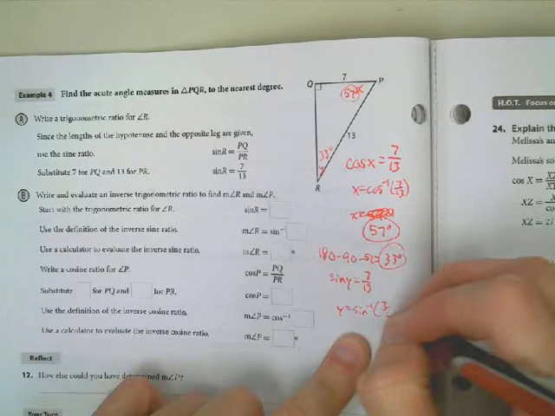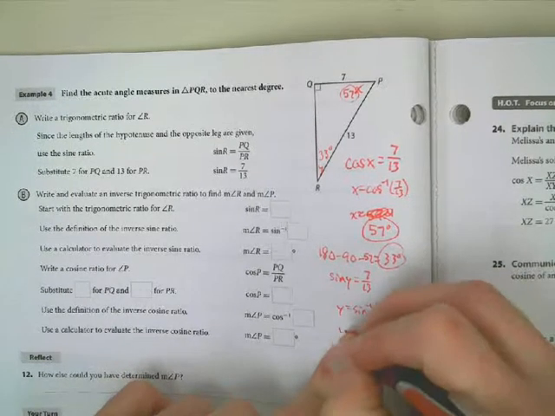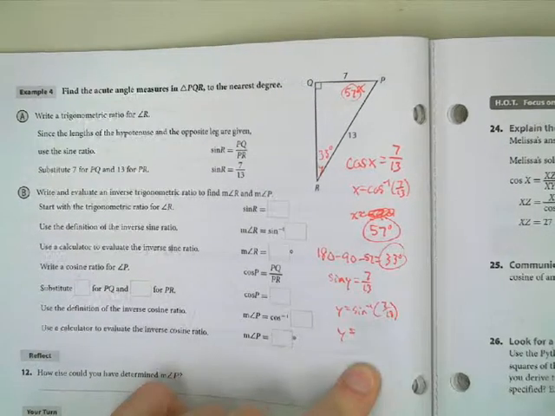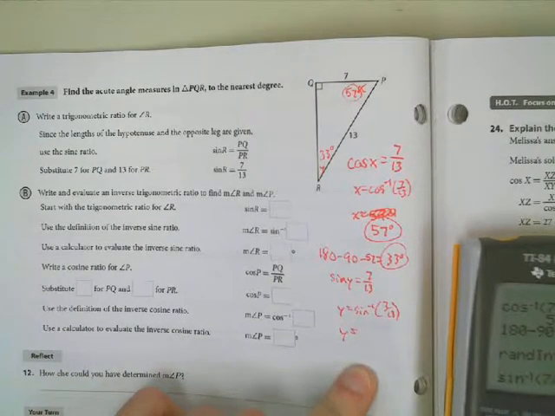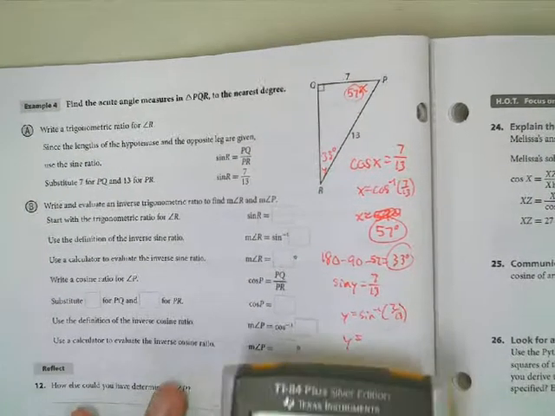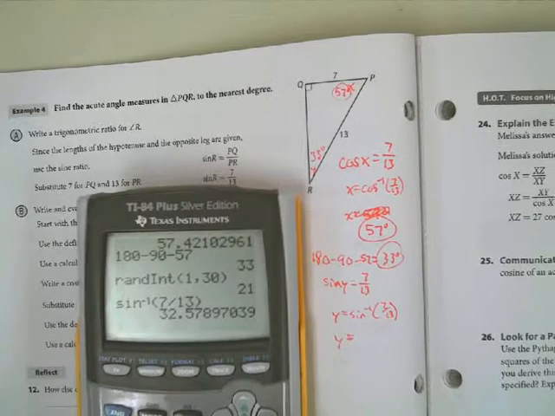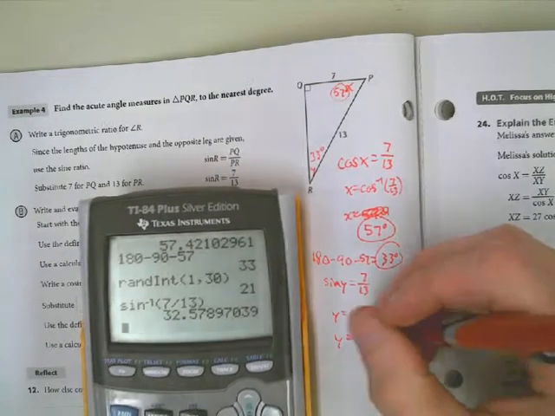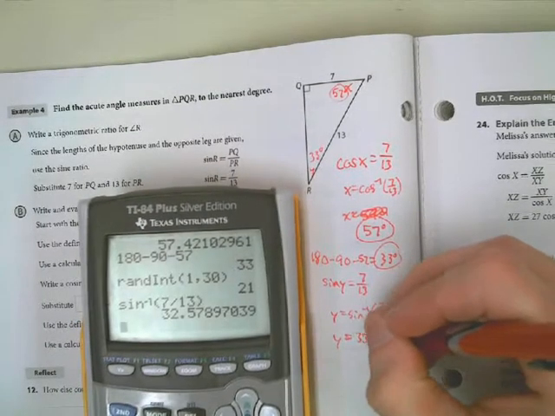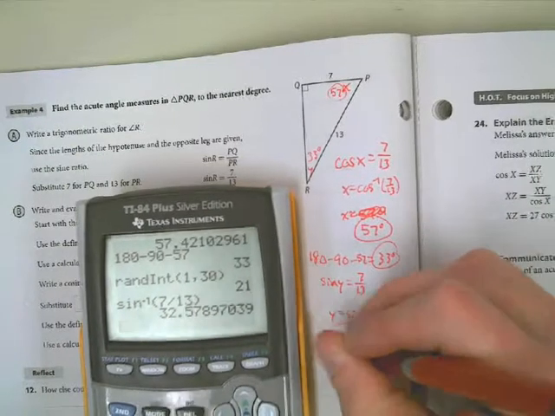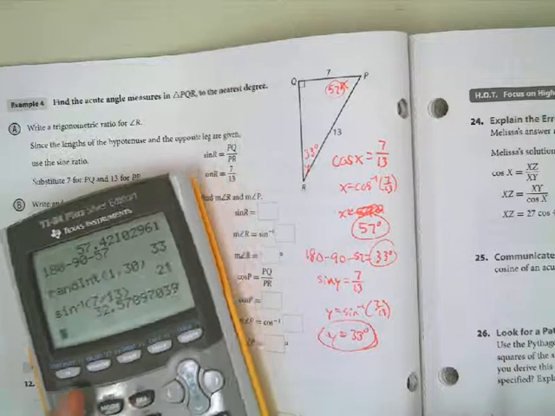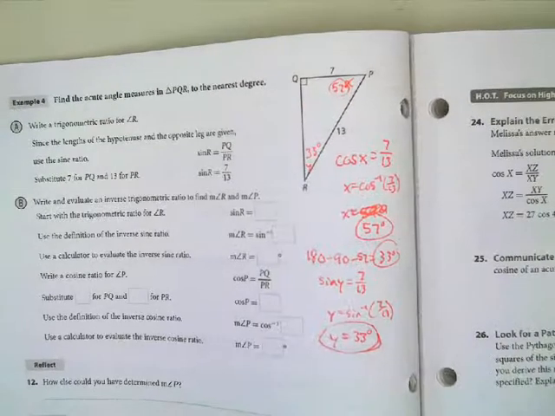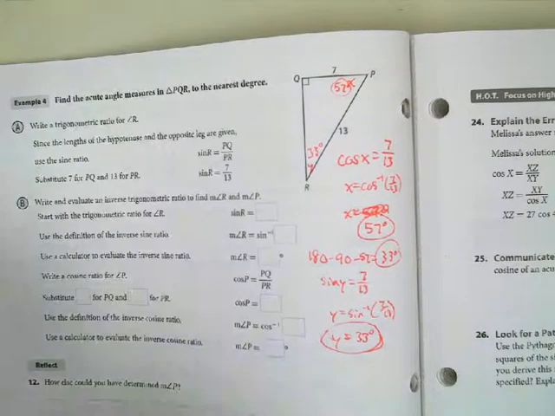And so when I solve that, second sine of 7 over 13, we get 32.57, which rounds up to 33, which is what we expected from what Zaria said earlier. If they add up to 180, we should get 33 there, and we do. Okay? Questions on any of that? Okay? Hopefully that's a little bit easier than what we did yesterday.